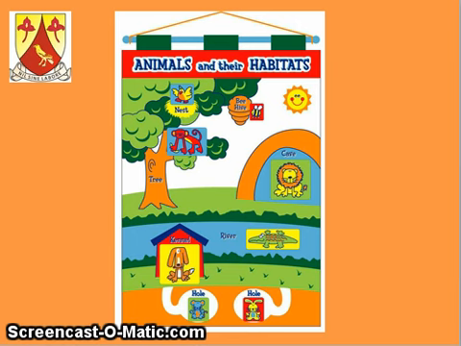And in every habitat, there are certain plants and certain animals that live there. And they live there for a reason. You and I can't live underwater because we don't have the lungs, don't breathe underwater. So we have to live above the water. But fish can't live above the water. They need to live underwater. So for every habitat, there are animals and plants that live there specifically because of the way that they are built.